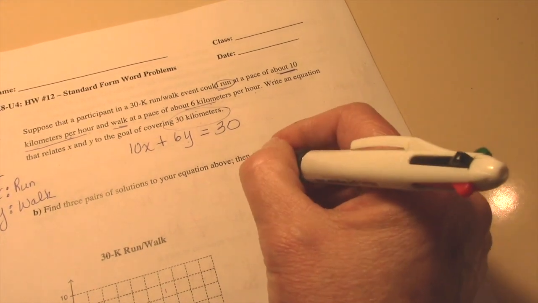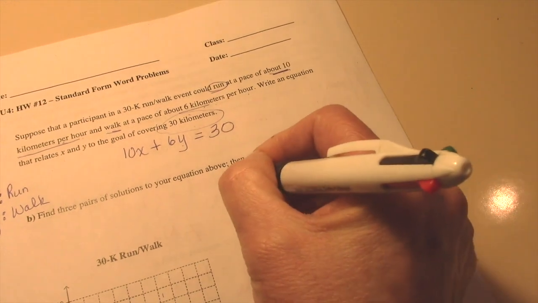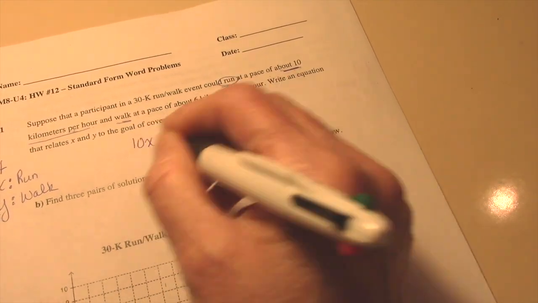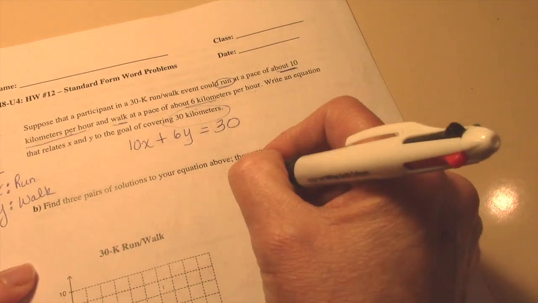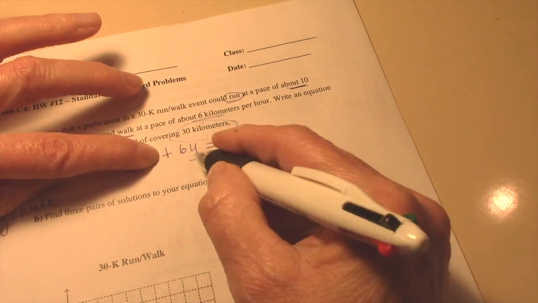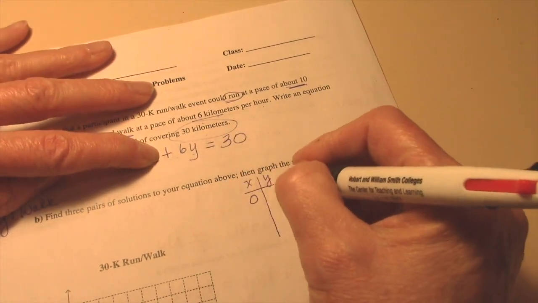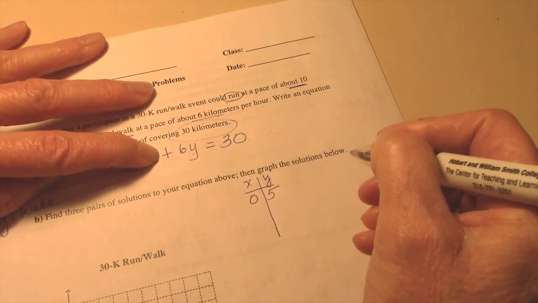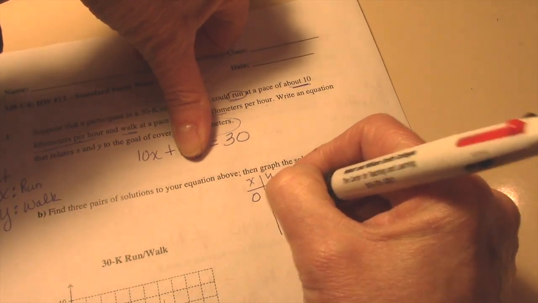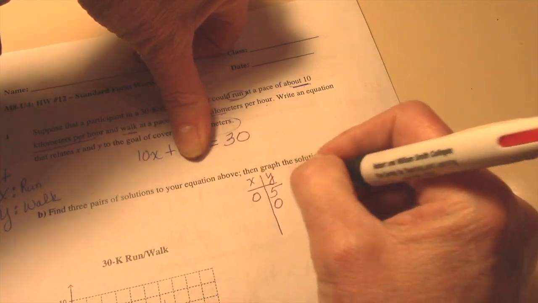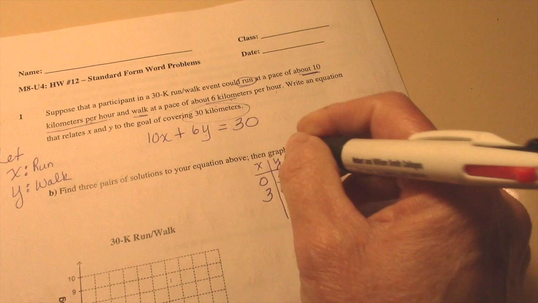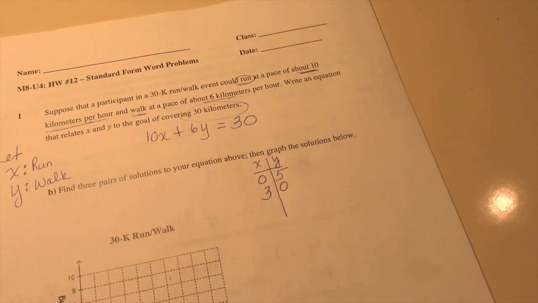Perfect. Now I have to find 3 possible combinations for x and y that will work in this equation. Like I said, start off, make the x 0. So if that's 0, what does y have to be? It has to be 5. Now do the other. If y is 0, then x has to be 3. We'll get a third one as soon as we graph it.